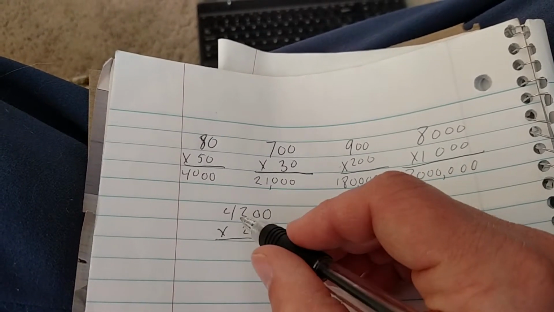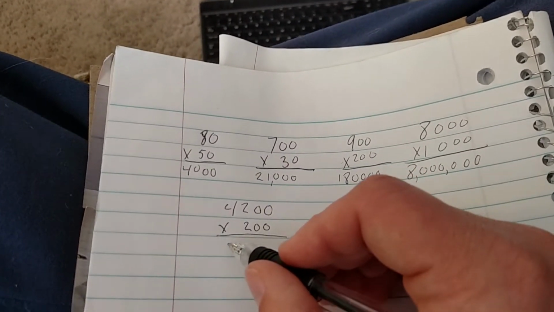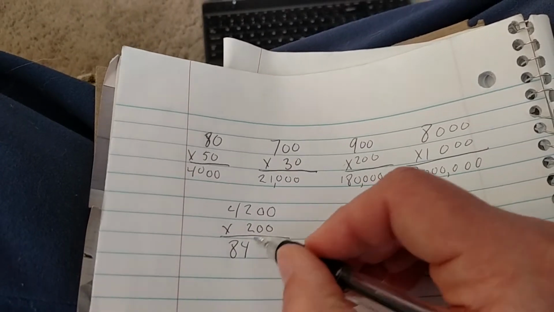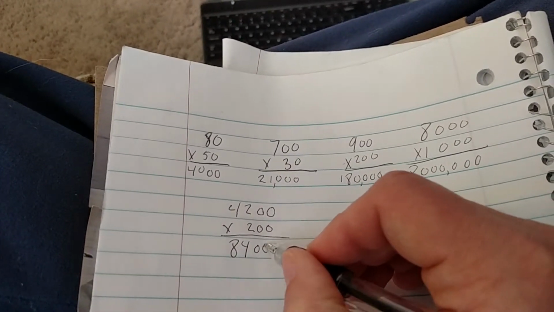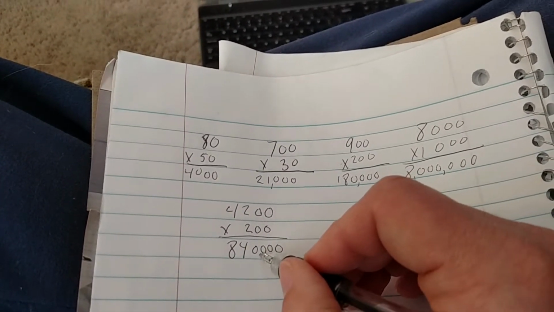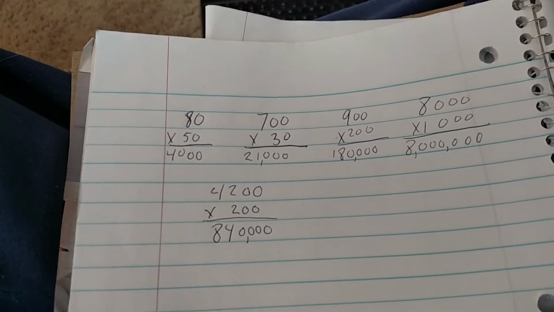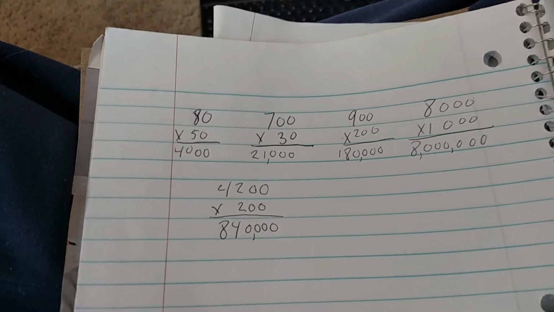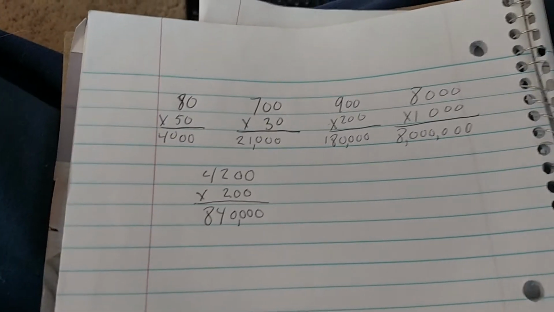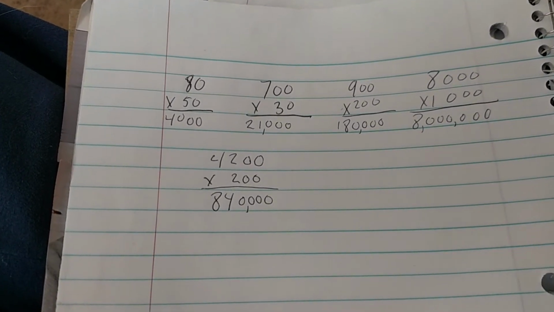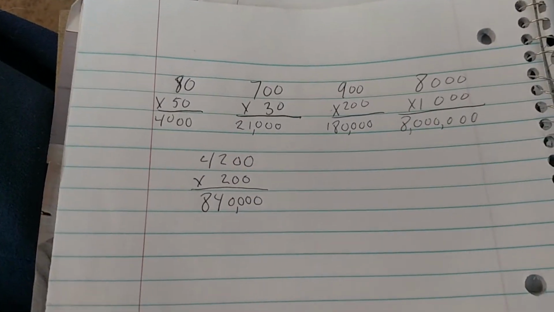Same thing here. So I could just do 42 times 2. That's 84. And add my 4 zeros: 1, 2, 3, 4. My answer is 840,000. So 4,200 times 200 is 840,000. And that is the rule of zeros that can make some of your math problems much quicker and easier.